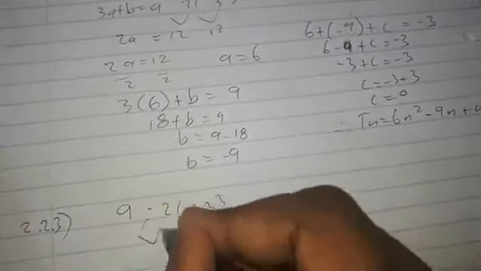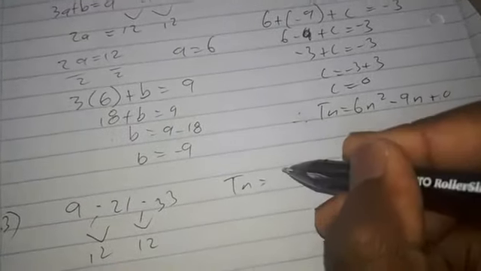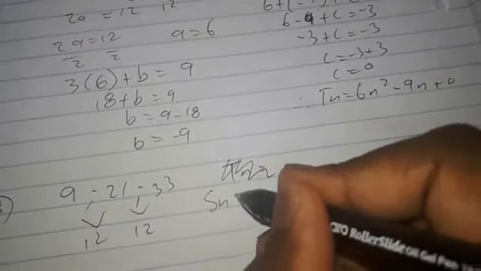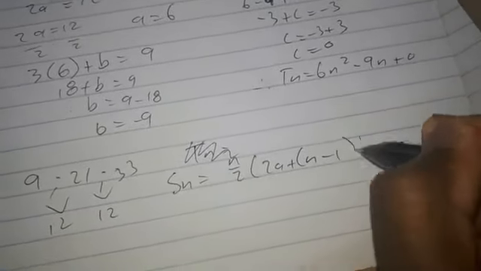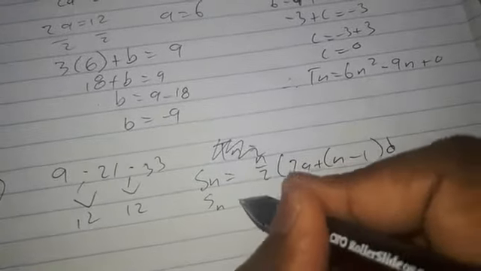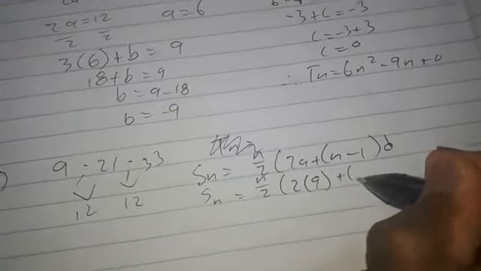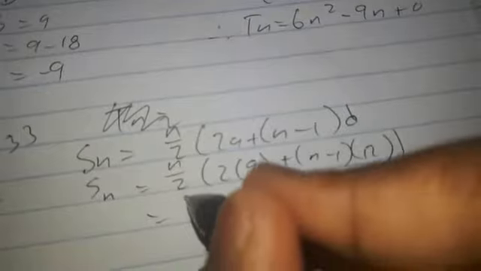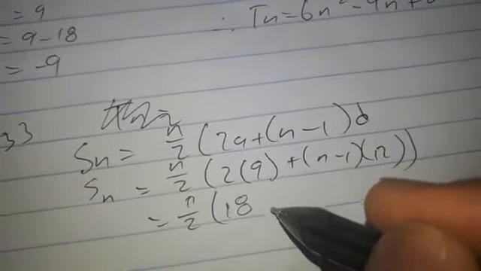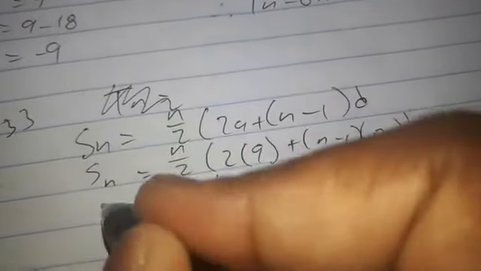So here, luckily we already know that this sequence is just an arithmetic sequence. So Sn is equal to n over 2, 2a plus (n minus 1)d. Working out the sum of a certain number of terms, n remains n, a we know is 9, and d we know is 12. So let's simplify this. This is going to be n over 2, 18 plus 12(n minus 1).